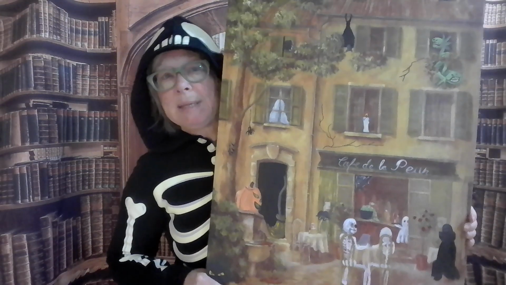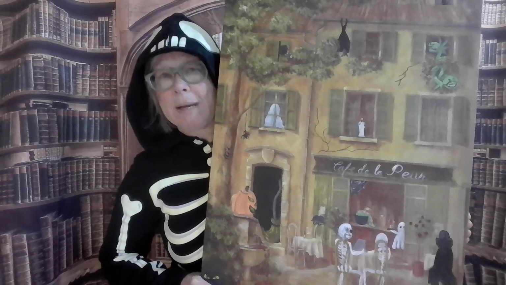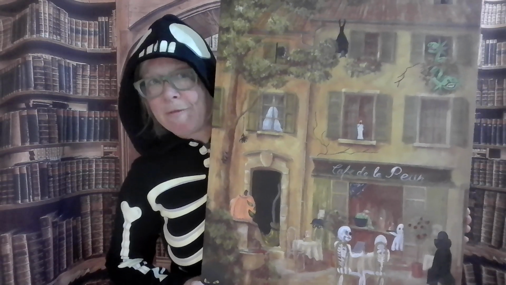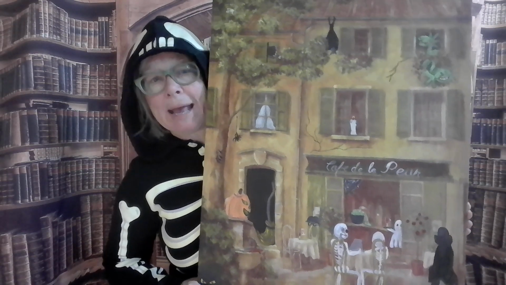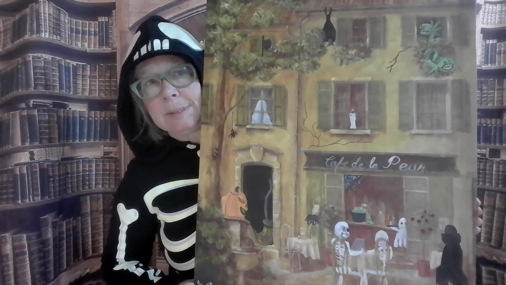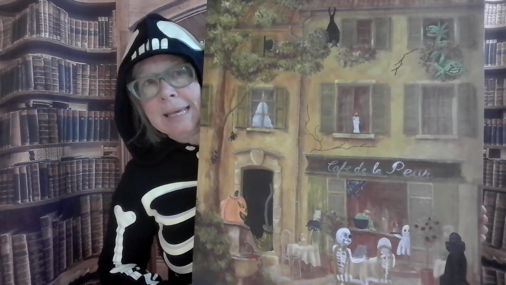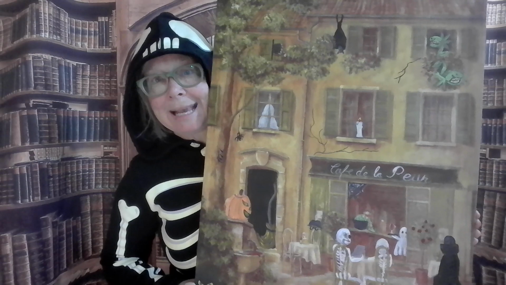I was at a store recently, a thrift store, and I found a painting of a cafe. It was a pretty empty painting. There was nothing in the windows and nobody in the chairs, and I thought, wouldn't it be fun to make it a spooky setting? So I added some characters and some setting situations to make it a little bit more scary. And that's kind of what I'd like for you to do today.